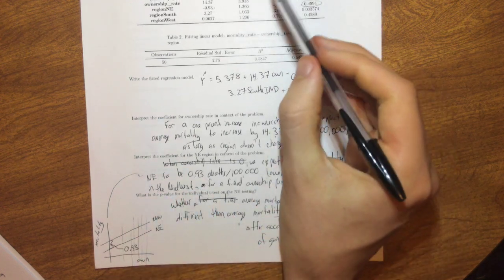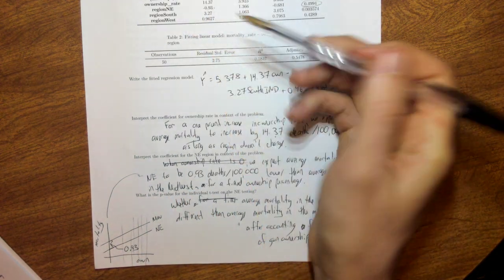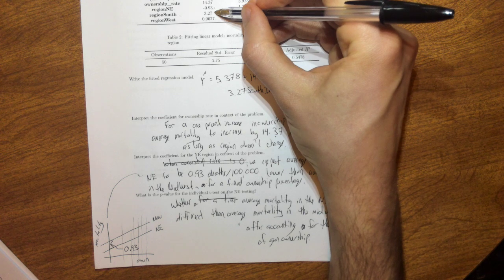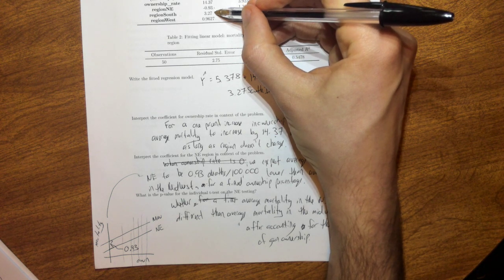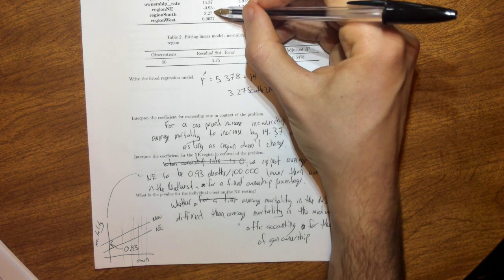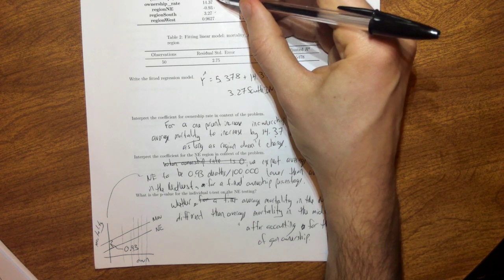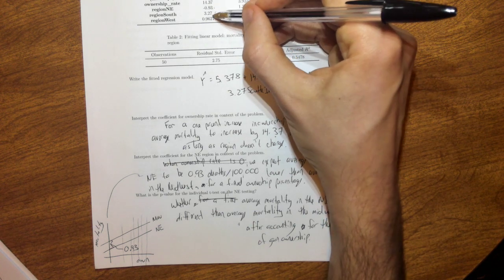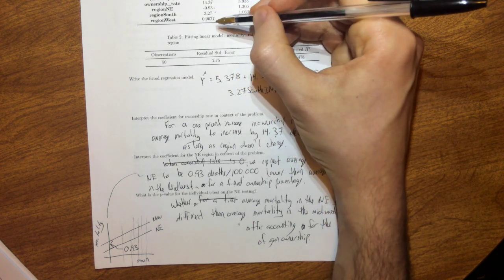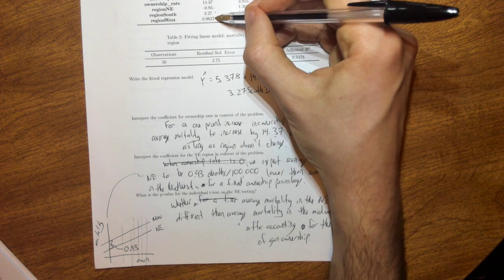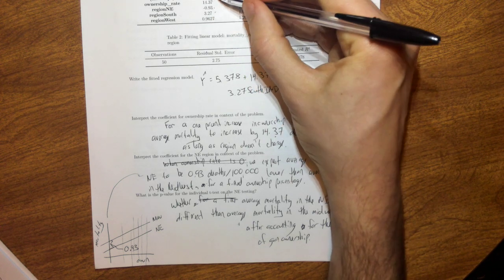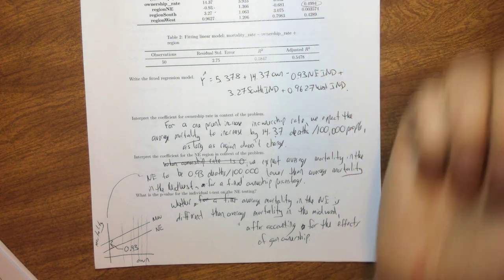Okay, so you could do a similar type of deal for the South. We're estimating that the South has average gun mortality 3.27 deaths higher than the Midwest for a fixed ownership rate. We're estimating that the West has average gun mortality 0.9627 higher than the Midwest for a fixed gun ownership rate.